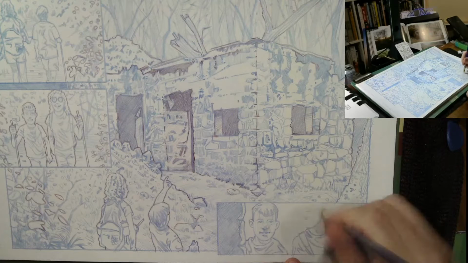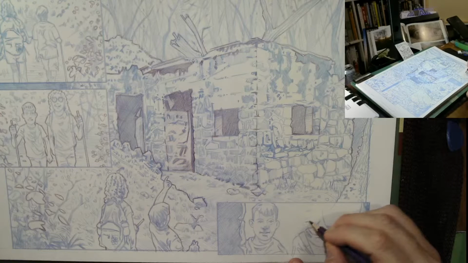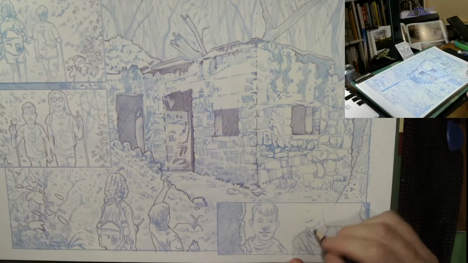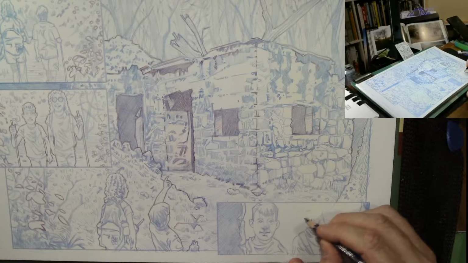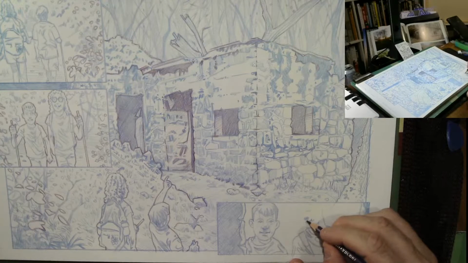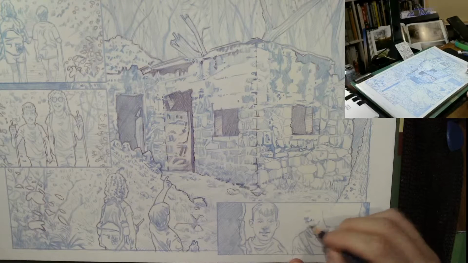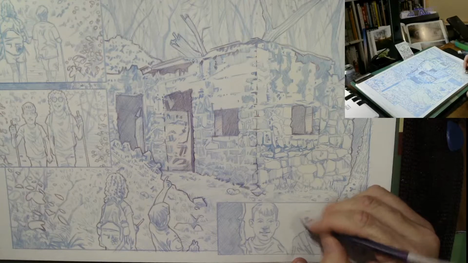Let's see, just feeling out the, here's the sister's expression. We'll put the top of her nose here. And drop that shadow through here. And let's round that cheek.